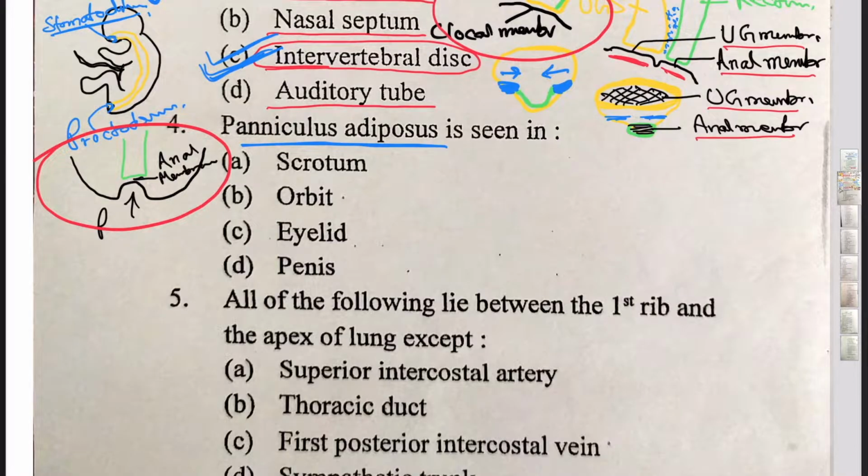Let me write it down. Panniculus carnosus is a subcutaneous thin sheet of muscle surrounding the body, which is much more prominent and well developed in lower animals. But in human beings, this sheet of subcutaneous muscle is present on the face, and all the muscles of facial expression are actually a remnant of the panniculus carnosus.